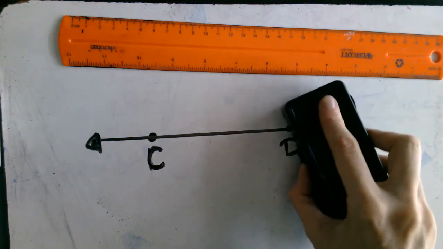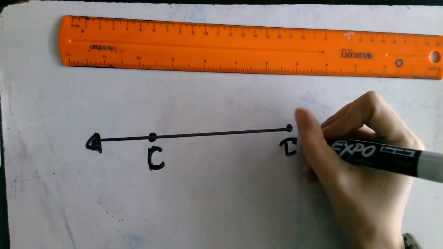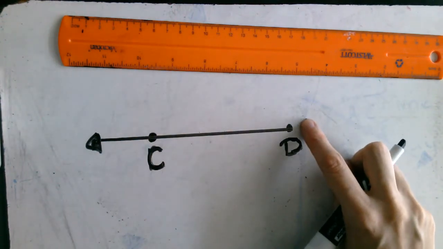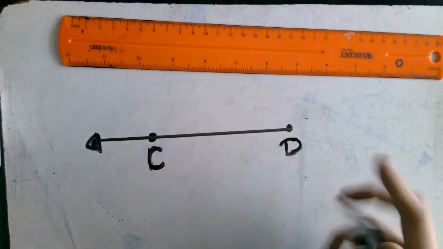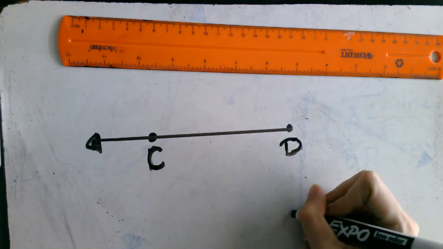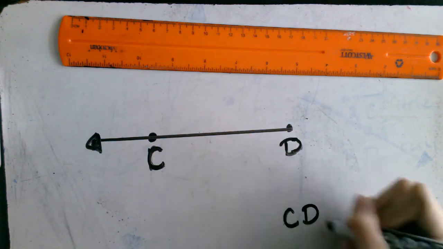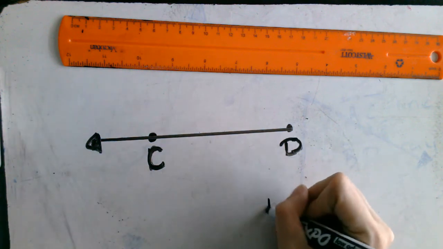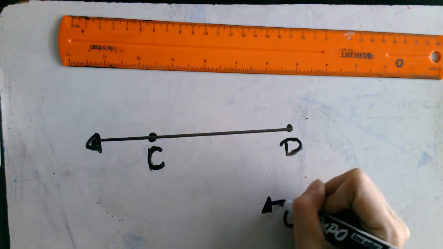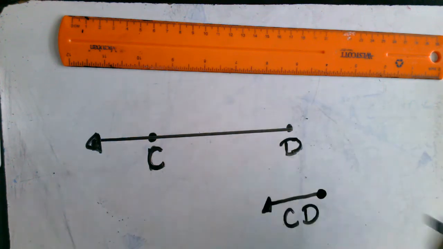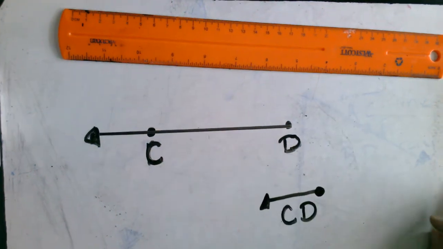If I took that part away, and this line ended on point D to give us a ray, how would I write this? I use the same letters I have, C and D. If I look on C side, I can see an arrow going past C. And on D side, we have the dot on the top representing the ray.